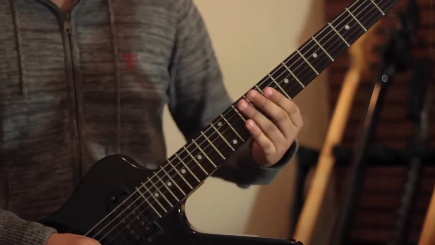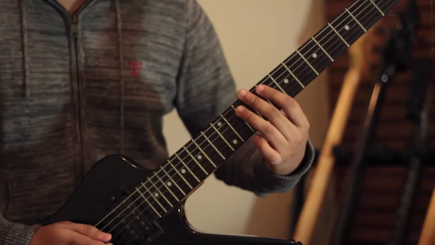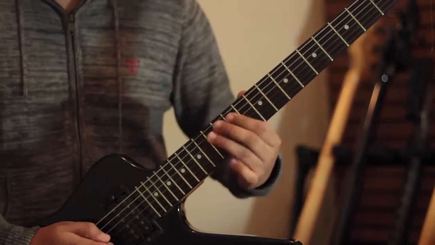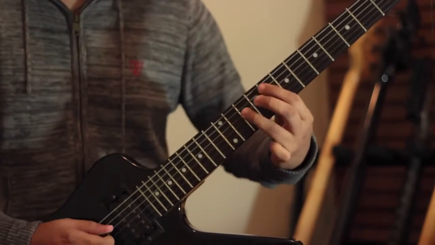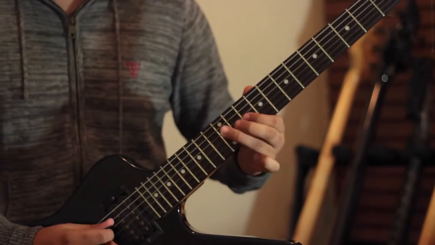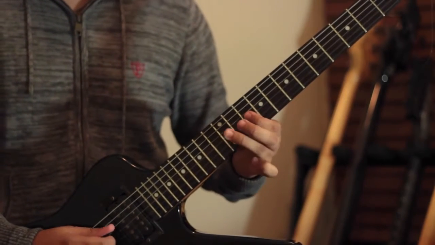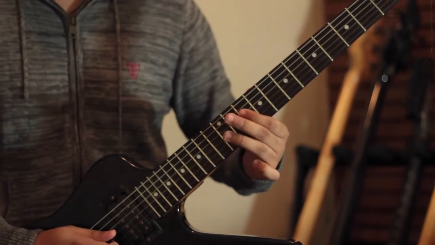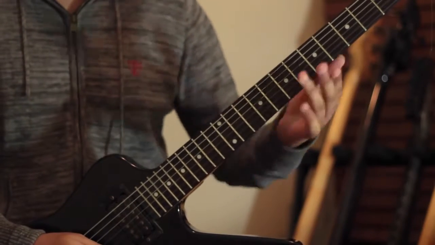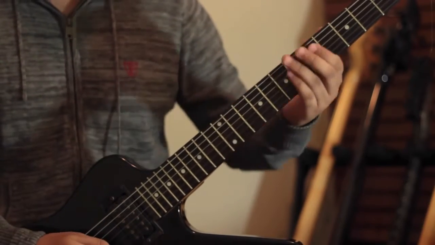Then you have 10 and 8 of the A, and then the second time you play the 10 of the D. And then you end with the same pentatonic scale thing. So you have 10 and 12 of the D string, and then you finish on D of the D string, so you play the 12th fret.